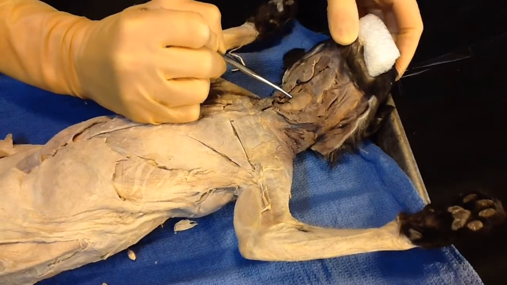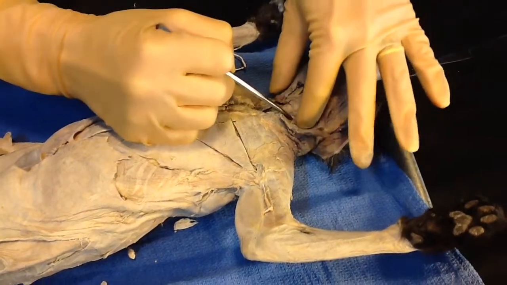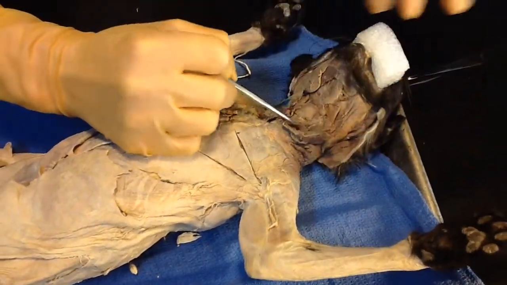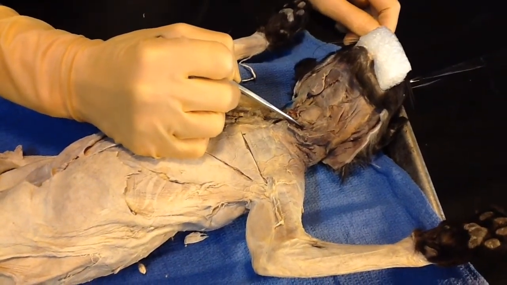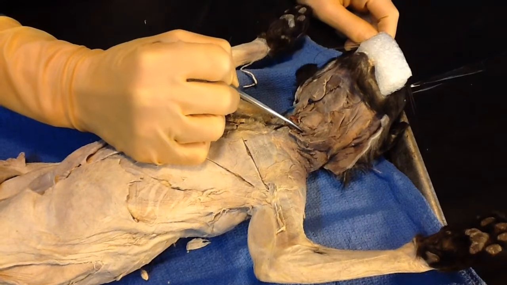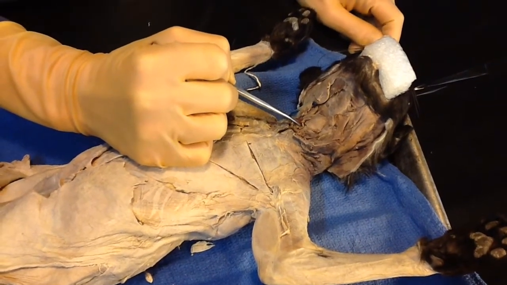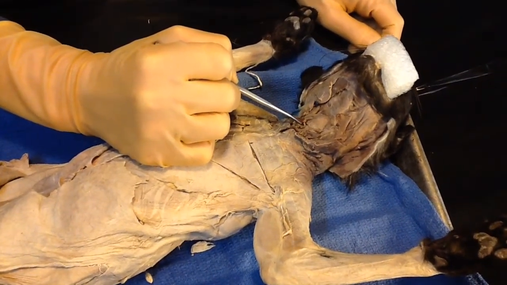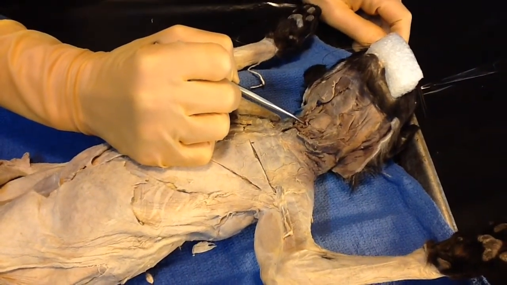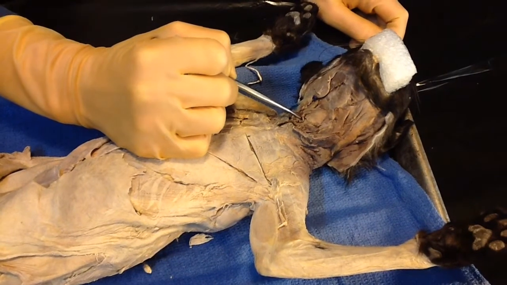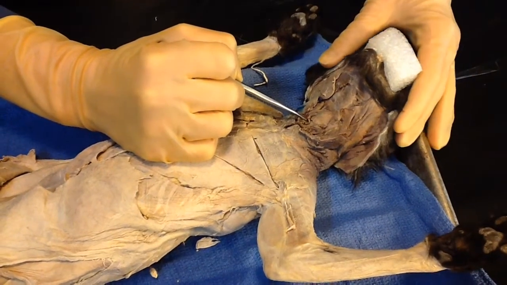Next we have the sternomastoid, which is here. The sternomastoid originates at the manubrium of the sternum and the medial portion of the clavicle. The insertion is at the mastoid process of the temporal bone. Action is to bilaterally flex the neck.